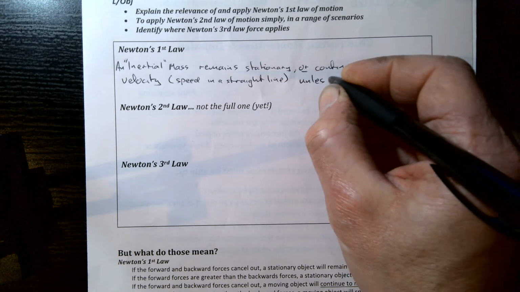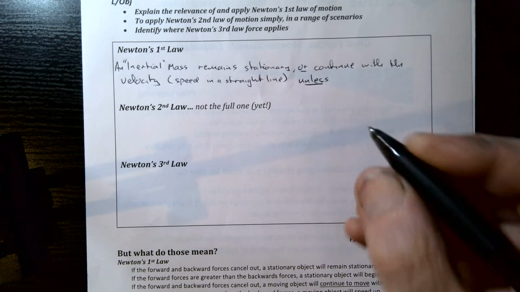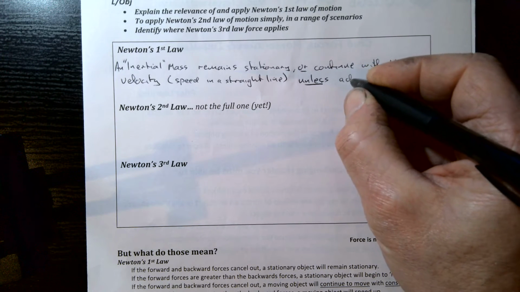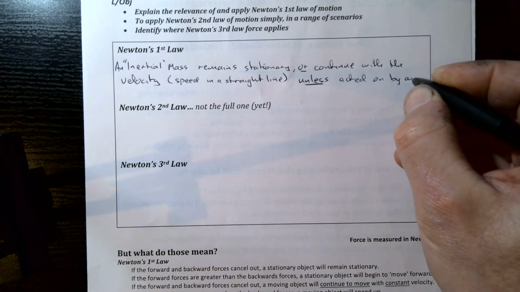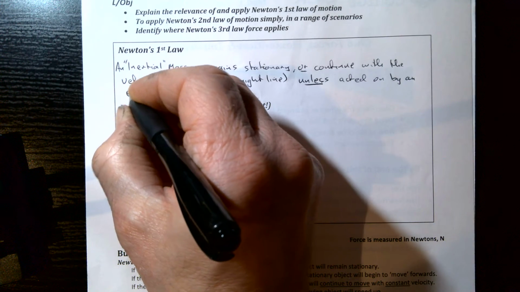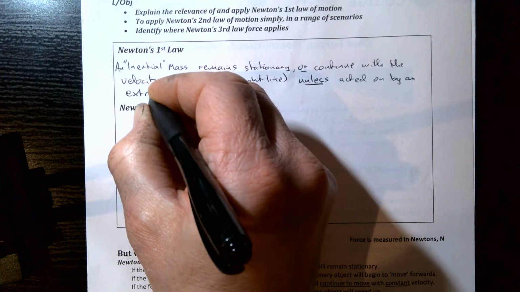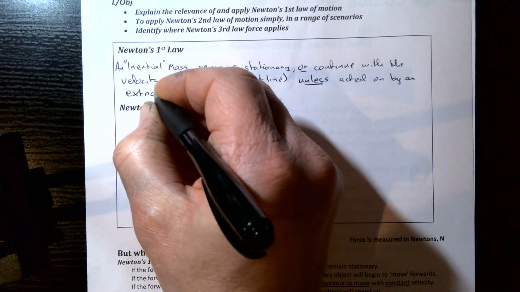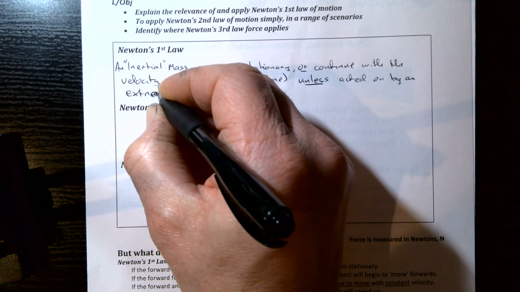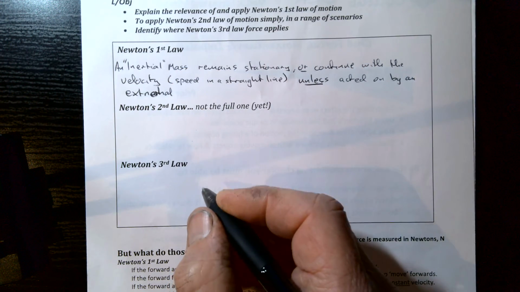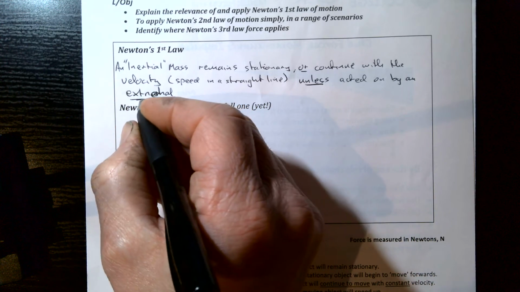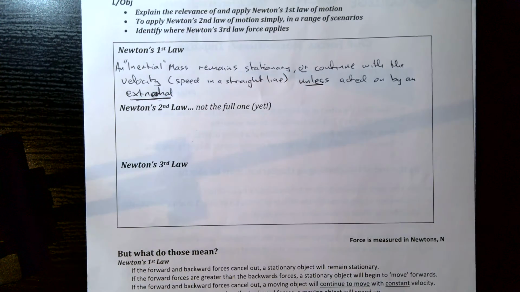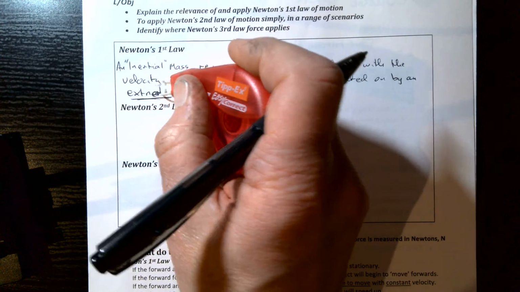Unless, and that's the crucial bit, unless acted on by, and this is the crucial bit as well, an external force. Can't write and speak at the same time. So it needs to be, typically, the neatest word, an external force. Let me just get rid of that little bit up there to make it make more sense.